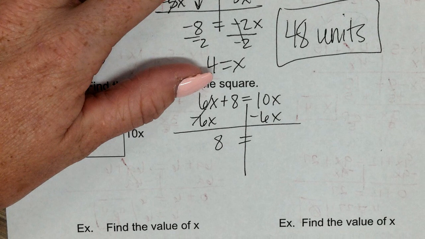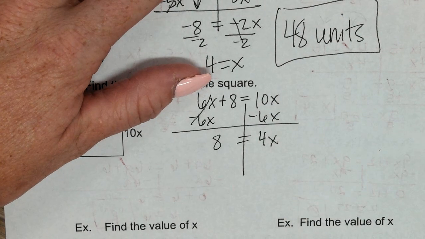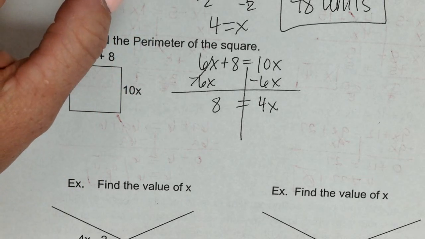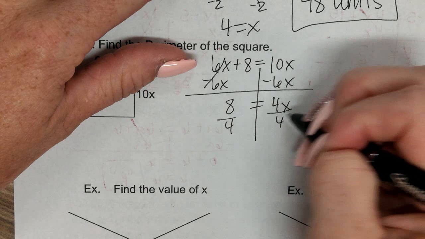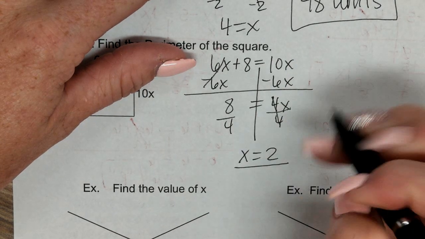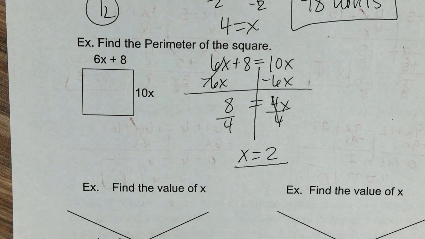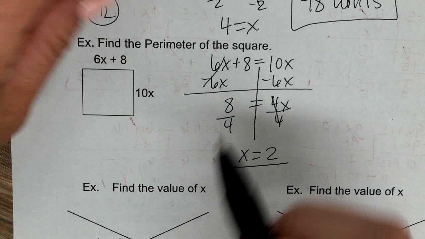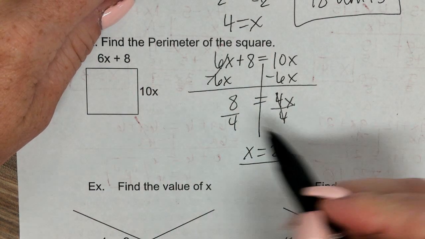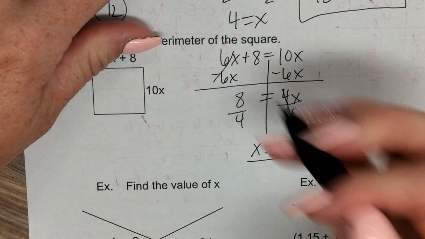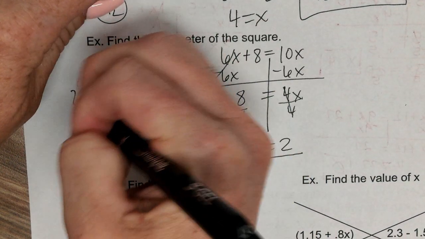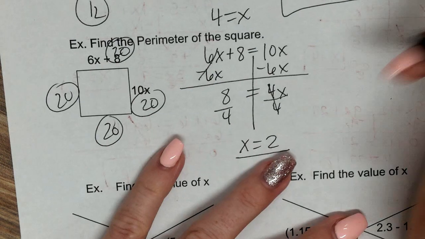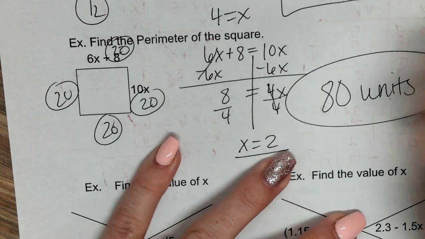So I have 8 equals 4x. I'm going to divide by 4. And what is x? 2. Is that my answer? What did it ask for? Okay, but to find perimeter, I need the side length, right? So here's a side length, 10 times x. Well, x is 2. So what's 10 times 2? So each side is 20 units long. So what would the perimeter be? 20 plus 20 plus 20 plus 20? 80 units, because they didn't give me any units.